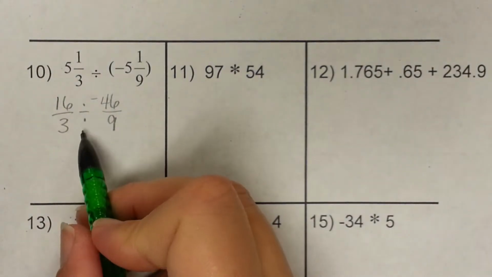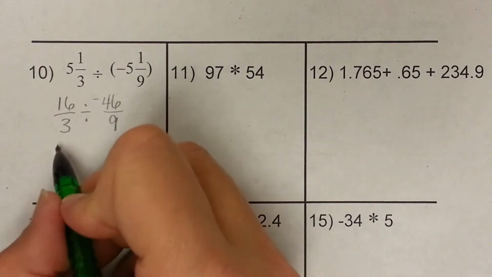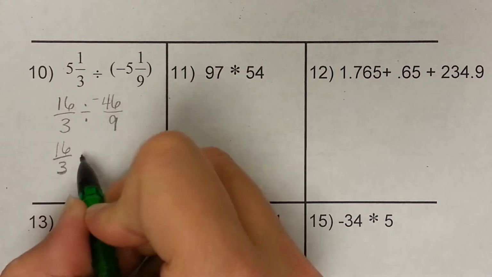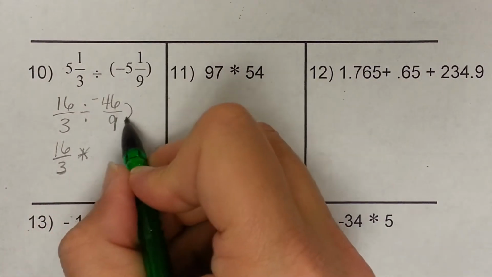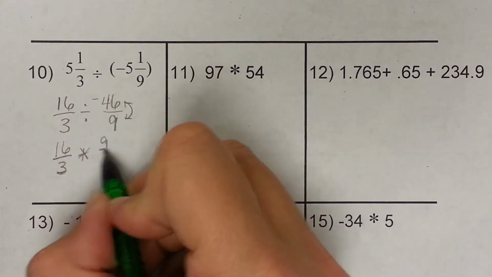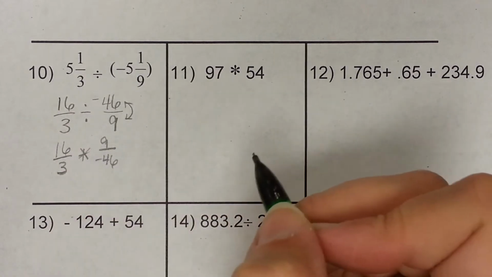Now, I don't do division of fractions, so I'm going to change that to multiplication. So I leave the first number alone. Then I multiply by the reciprocal. So that means 9 over -46.